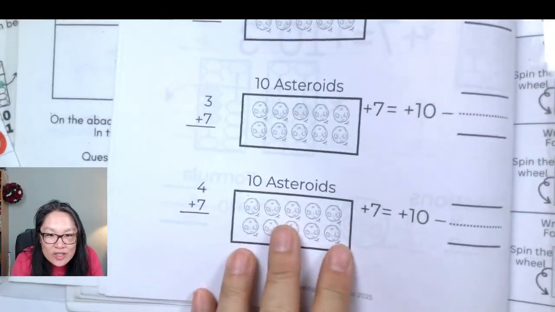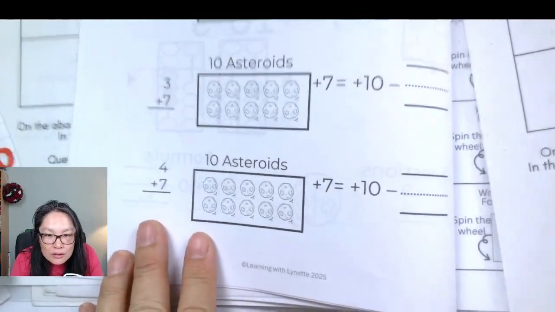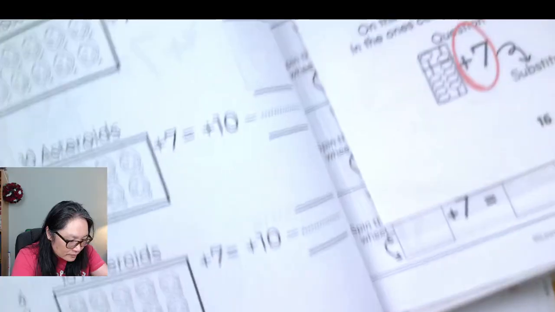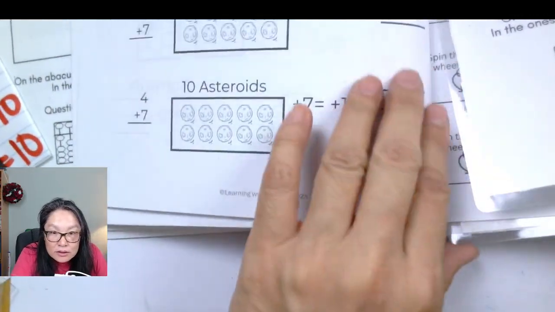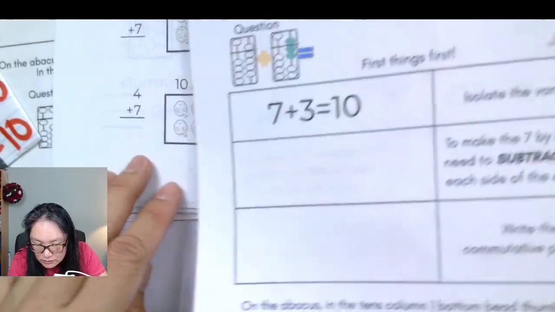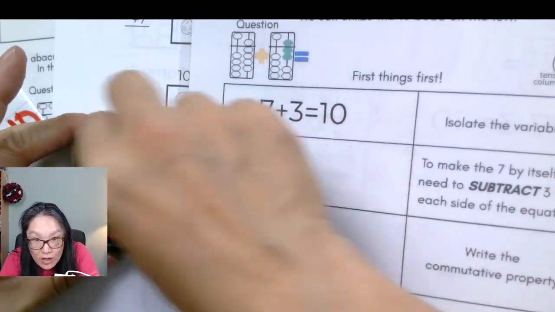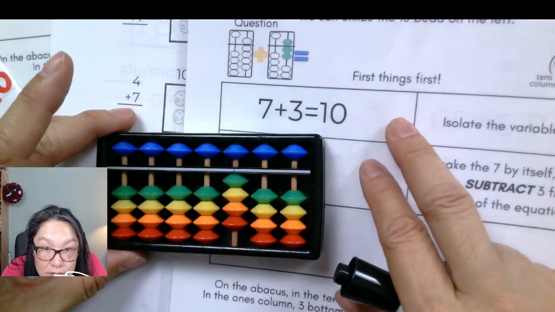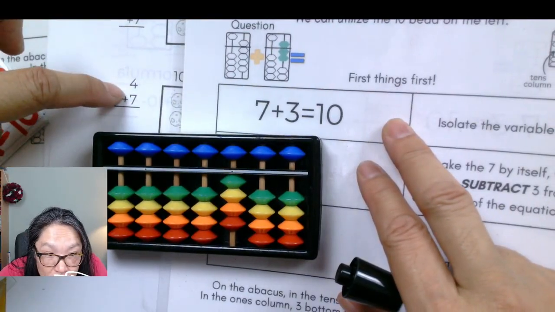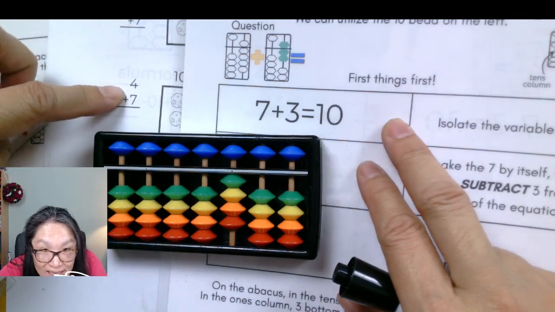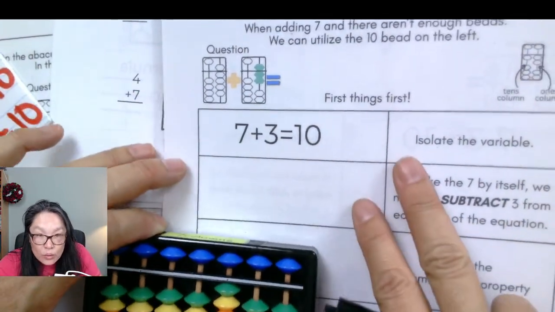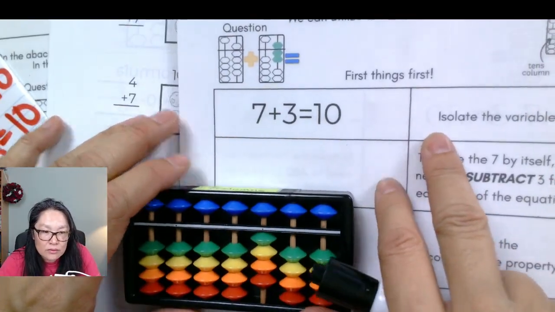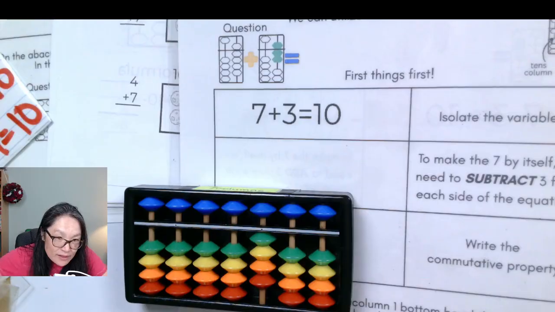Okay, we're going to do this one. We're going to do 4 plus 7. Oh, that's the wrong one. 4 plus 7. Okay? So we add 4 on our abacus. This is the question, 4. And then we're going to add 7. When I add 7, what's the formula for 7? Do you guys know what the formula for 7 is?